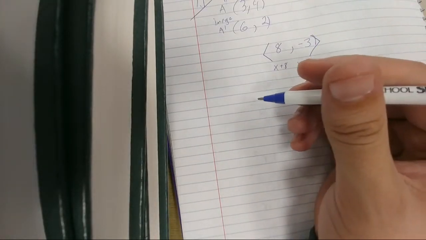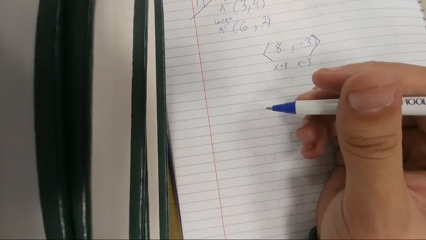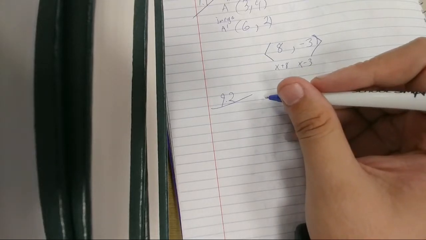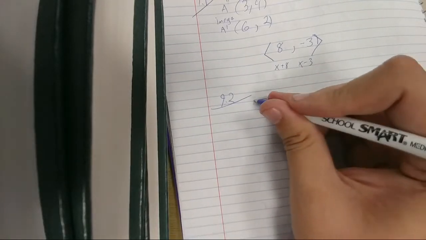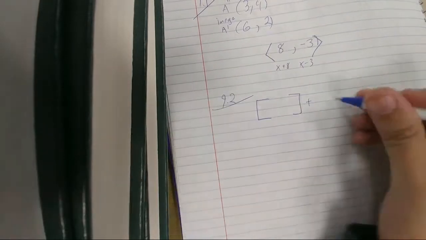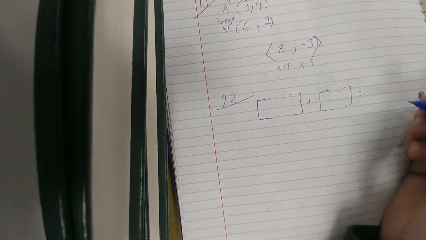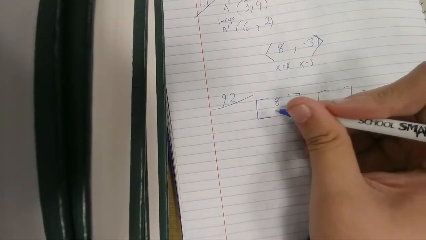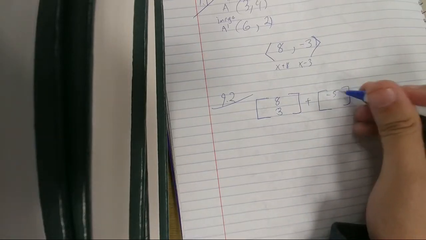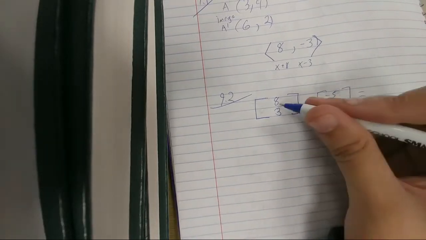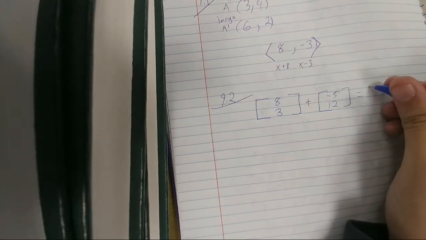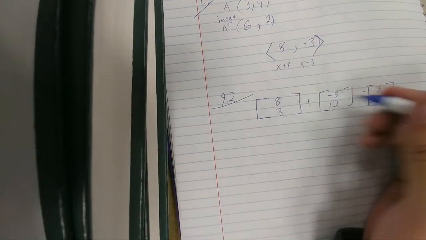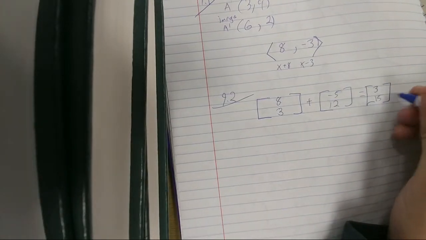Is there much to do here? No, that's not much. 9.2, matrices. What's interesting about matrices is if you add them, it's super easy. They have to be the same exact size, and you add based off position. So let's say I'll just make it a 2 by 1. 8, 3. Let's make this -5, 12. So they have to match, so the answer is going to be the same size too. 8 plus -5 is 3. 3 plus 12 is 15.